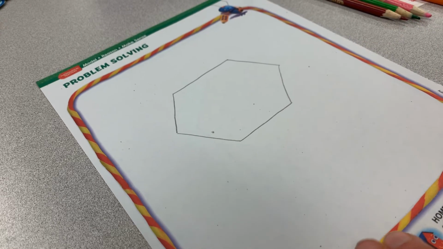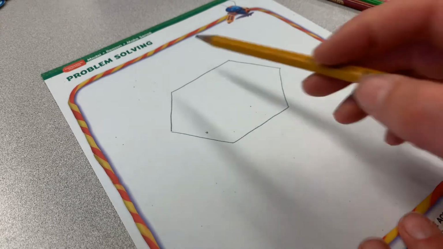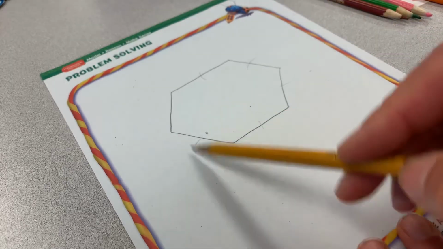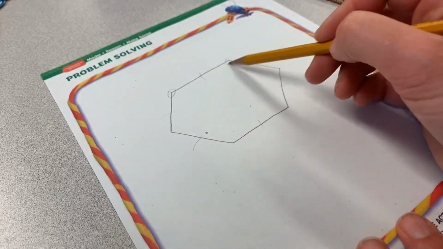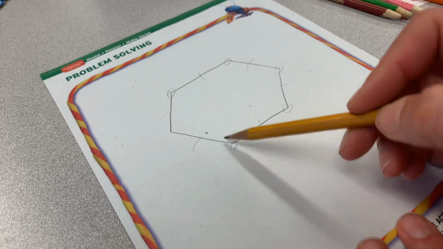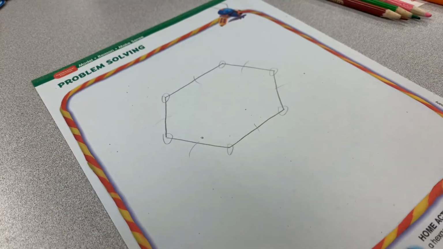Ooh, that was tough, but I did it. 1, 2, 3, 4, 5, 6. 1, 2, 3, 4, 5, 6. There's my hexagon. All right, friends, you try it. You can mark it and count it just like I did.